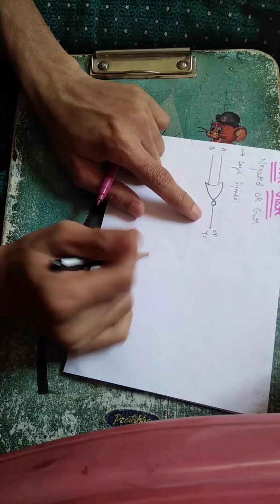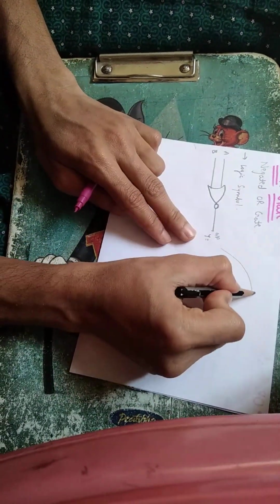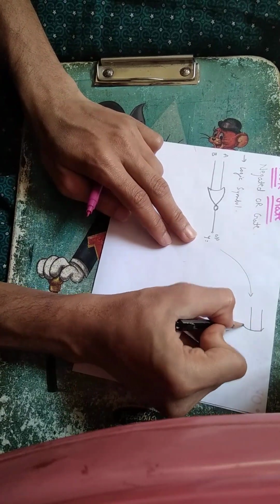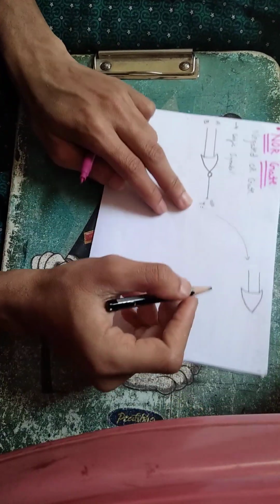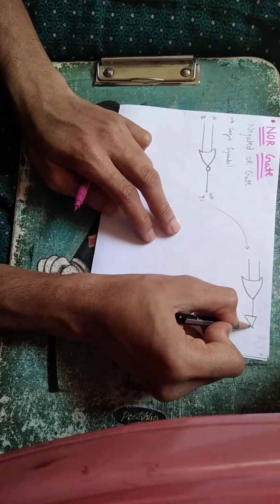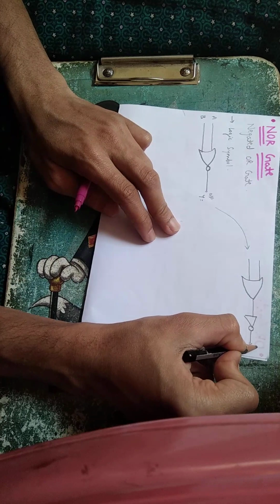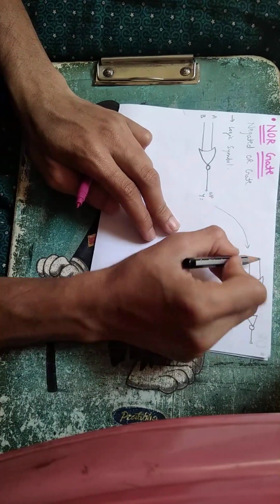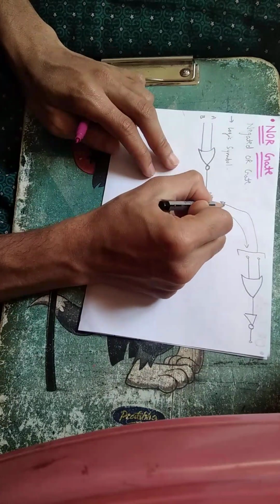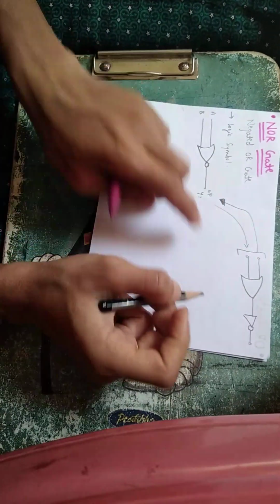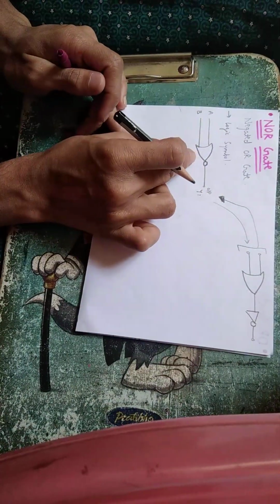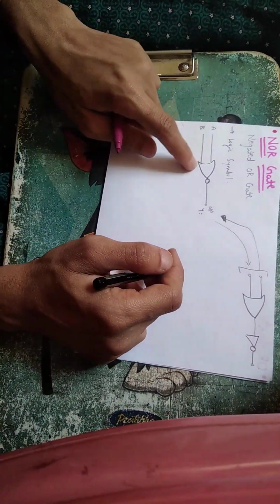So this one we will compare to this circuit over here. See, this was a normal OR gate, right? Now what I will do is add a NOT gate in front of it and take the output here. So this circuit is converted into this symbol actually. When you combine these both, you get this symbol. So this is the NOR gate.